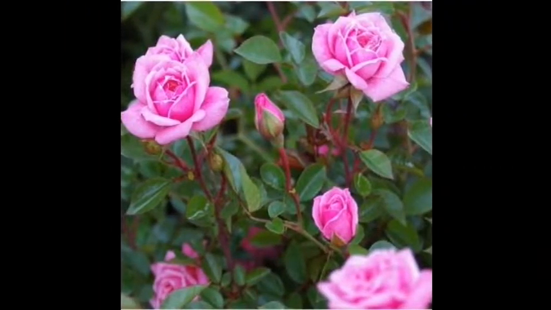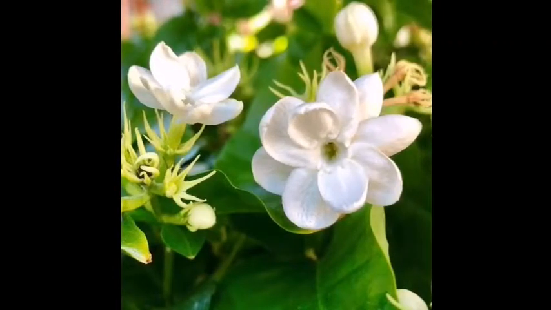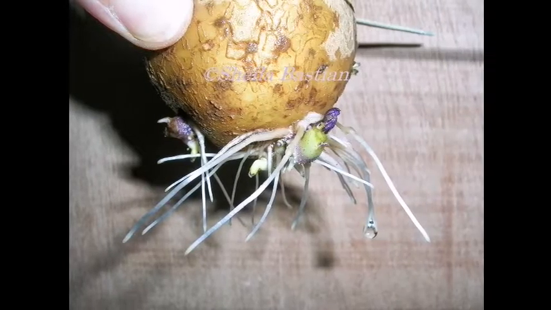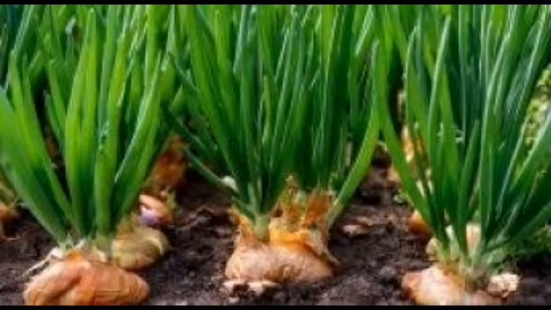In rose plants also, flowers are produced, but they do not produce seeds. In jasmine plants also, flowers are produced, but they do not produce seeds. Pineapple also does not produce seeds. These plants cannot reproduce through seeds. So, in these types of plants, the new plants are produced from the vegetative parts like stem, leaf and roots. And this process is called vegetative propagation in plants.